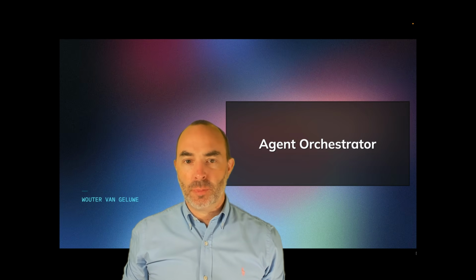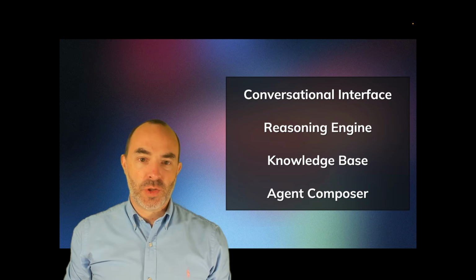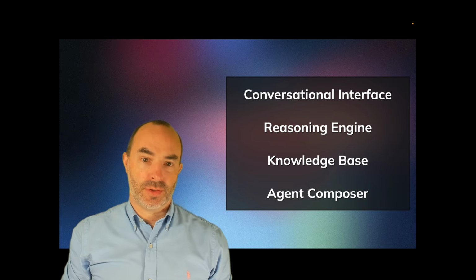Agent Orchestrator is the technology behind Adobe Agents. It powers the intelligence and reasoning behind these expert agents, enabling them to execute complex decision-making and problem-solving tasks at speed and scale. It also gives teams the ability to build, manage, and coordinate Adobe and third-party AI agents to meet specific business needs. Agent Orchestrator comes with 4 core components.